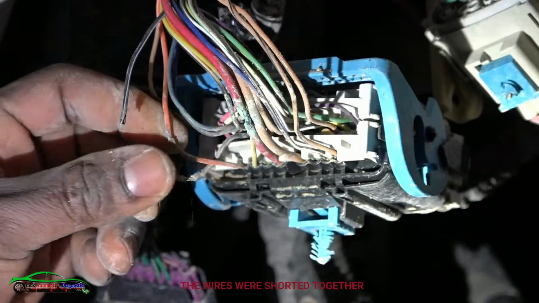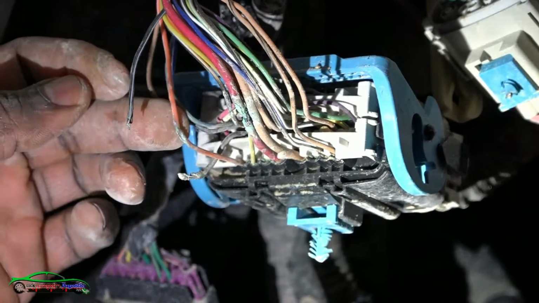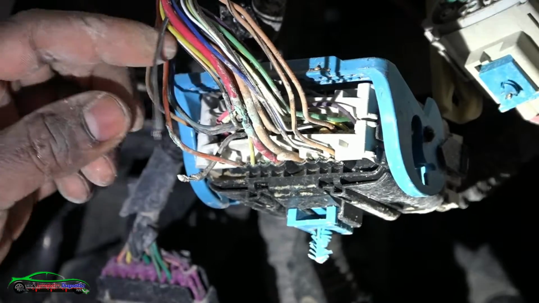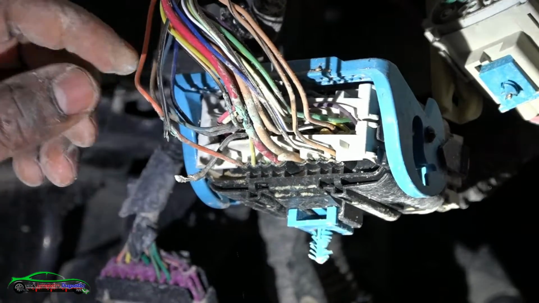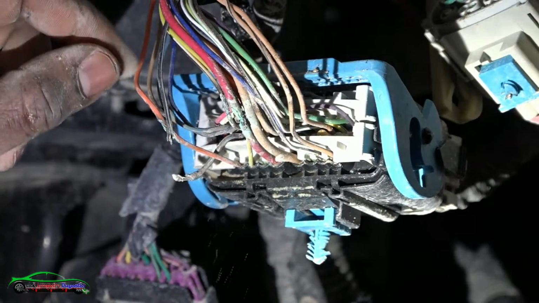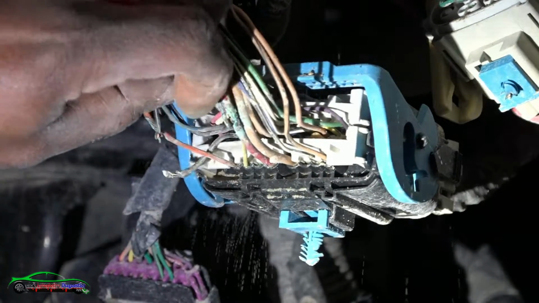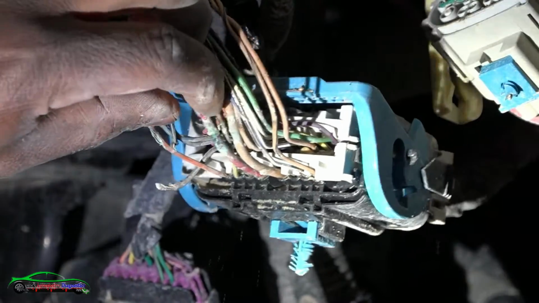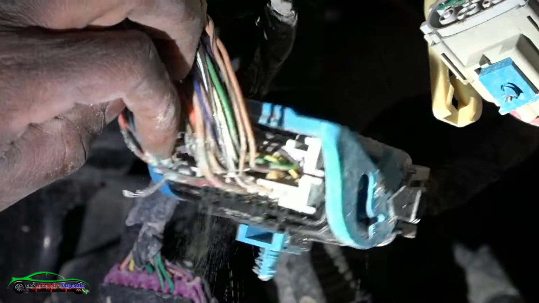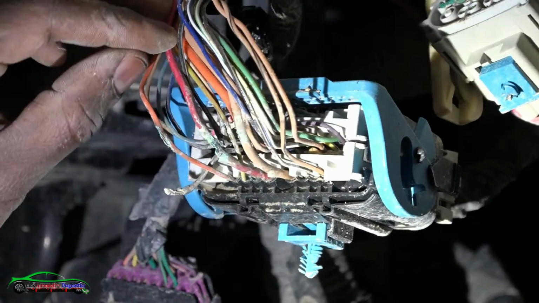It was shorted to this green wire. You see this black and white was shorted to this, and then this big red wire, as you can see, there was a big fire going on here. Very big fire.